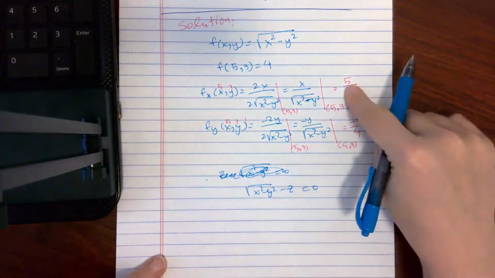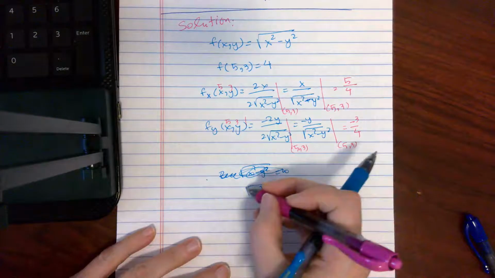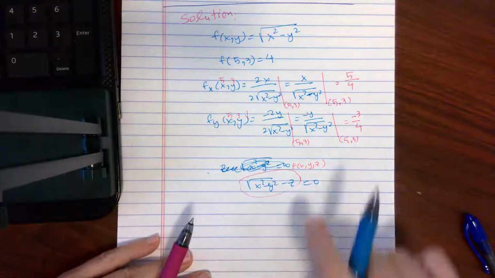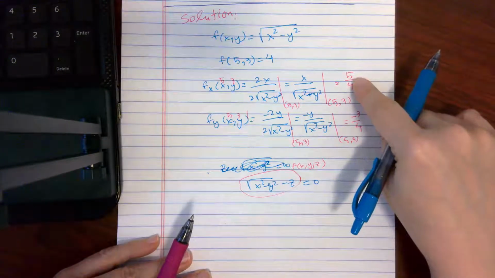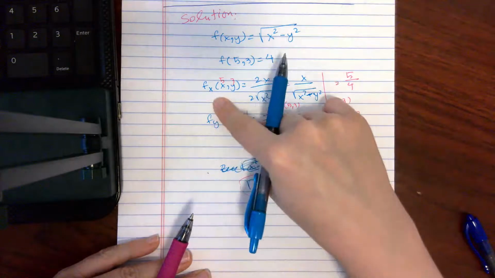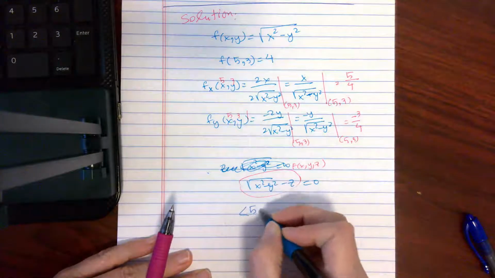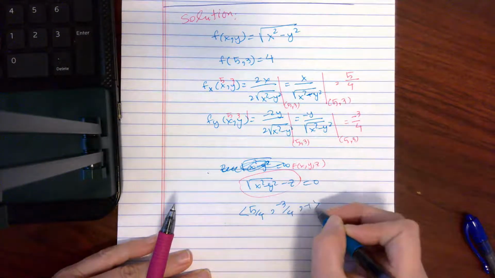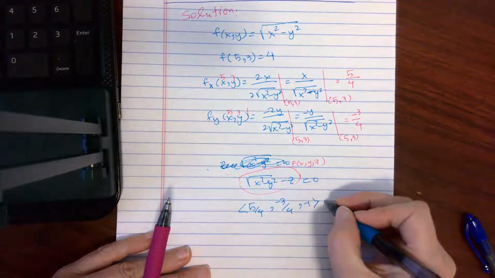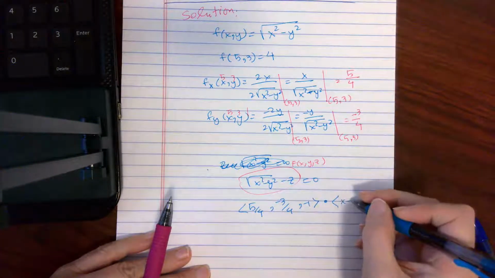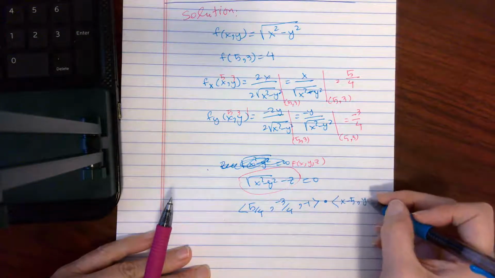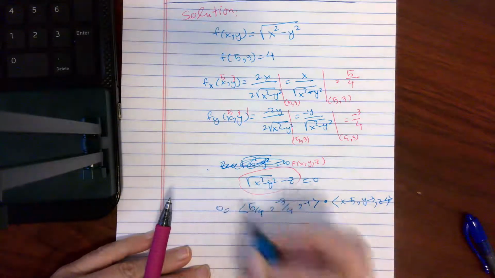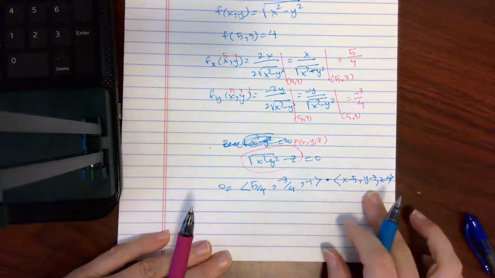So the gradient vector of this, which is f of x, y, and z, is going to be the same thing for f sub x, 5/4, the same thing for f sub y, negative 3/4, and negative 1. And so if I dot this with x minus 5, y minus 3, and z minus 4, and set that equal to 0, I get the tangent plane basically.